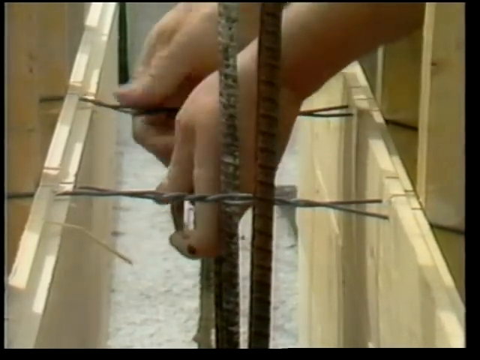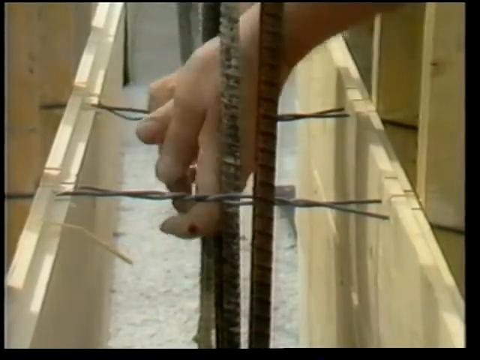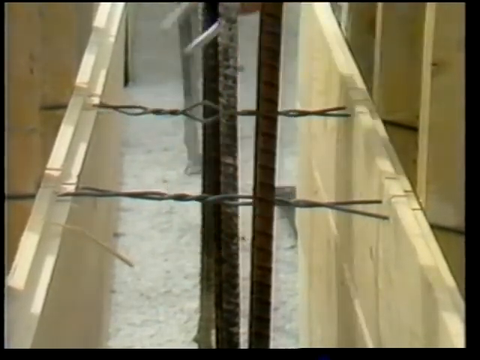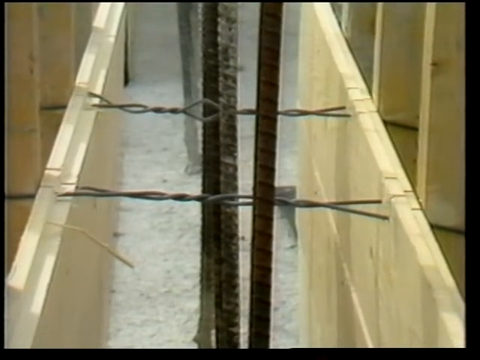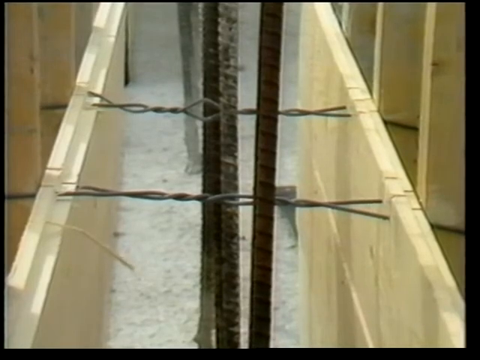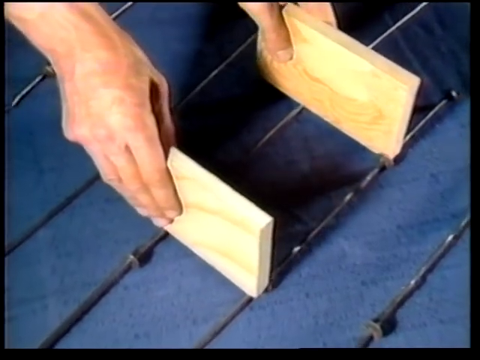It was time-consuming to install. It did not space the forms on its own. It was weak. It left the wire at the surface of the concrete where it rusted. Modern ties have been developed to avoid these problems.